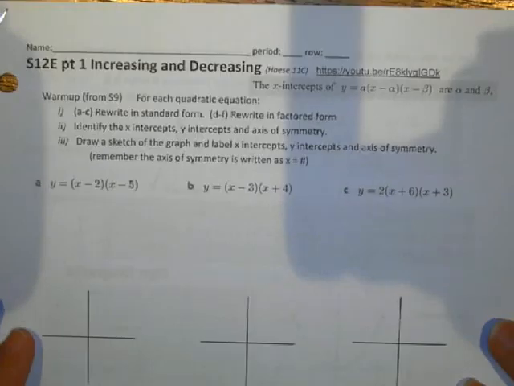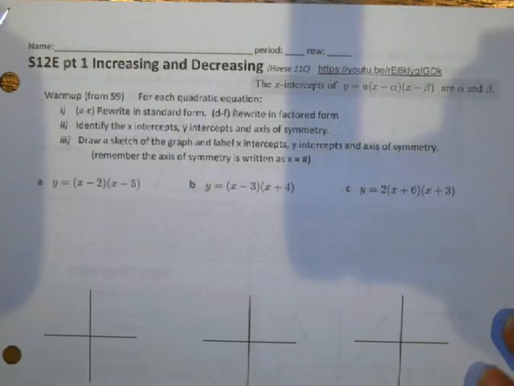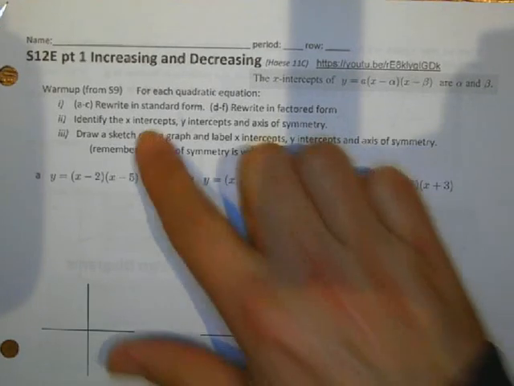Okay, we're going to talk about S12E, increasing and decreasing for derivatives. The first thing we'll do is rewrite it in standard form.